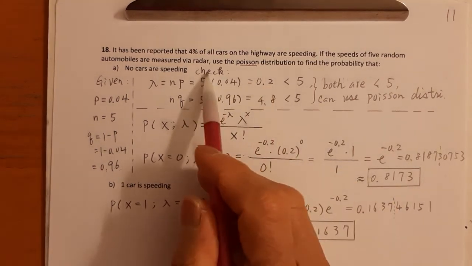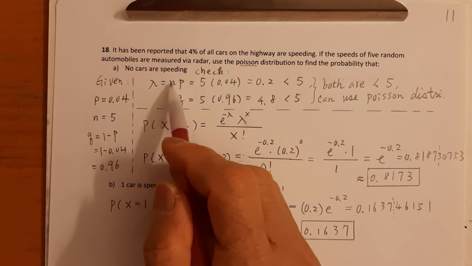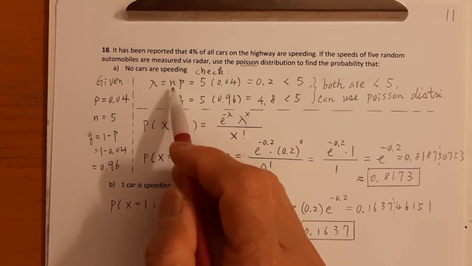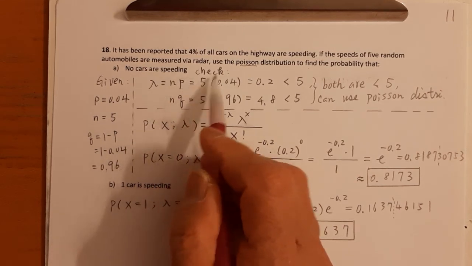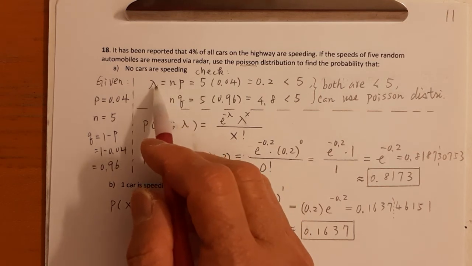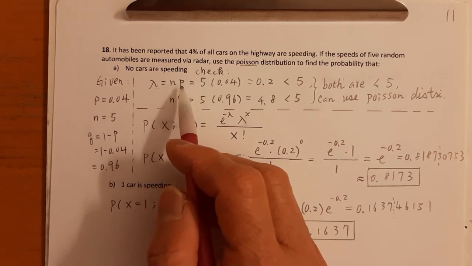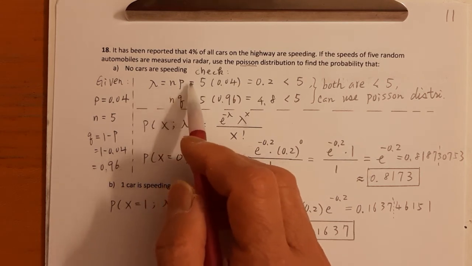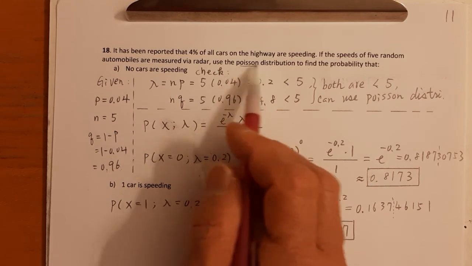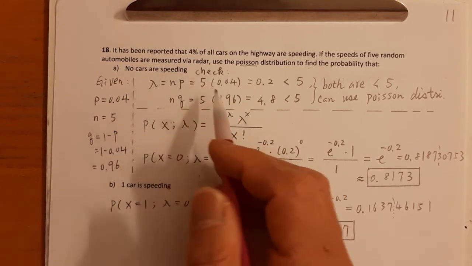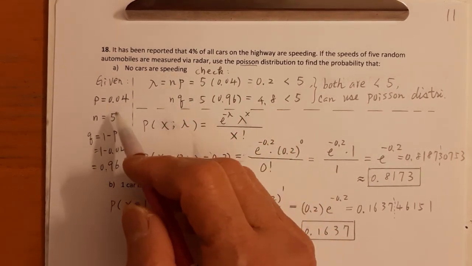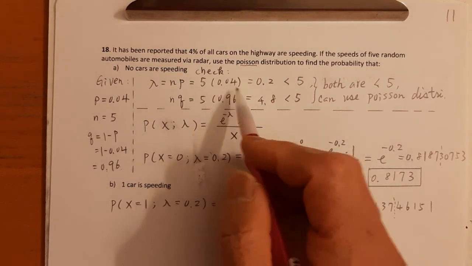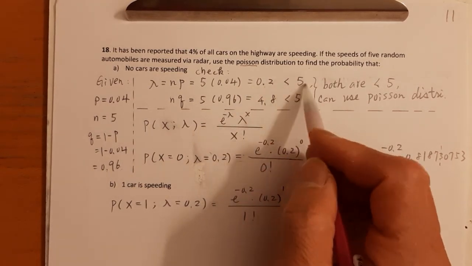So first of all, we check lambda. Lambda equals n times P. For the Poisson distribution, the mean is n times P, the same as the binomial distribution mean mu, which is n times P. For the Poisson distribution, we use lambda to represent the mean. N is 5, P is 0.04, multiplied together is 0.2, which is less than 5.